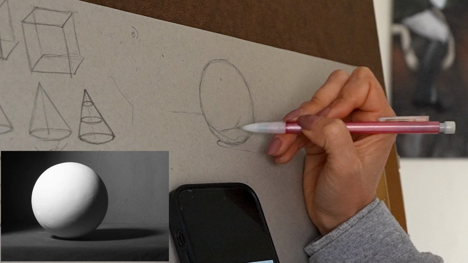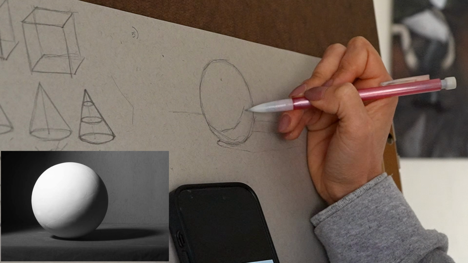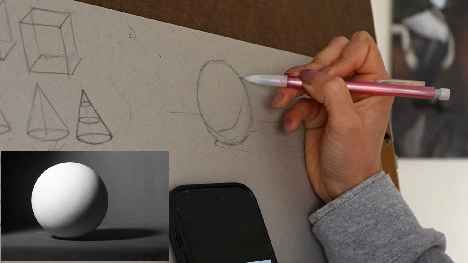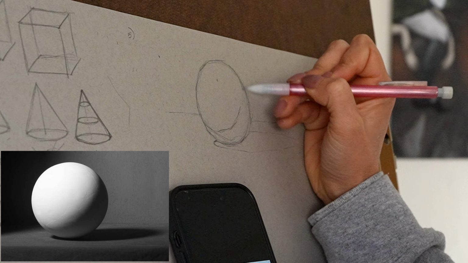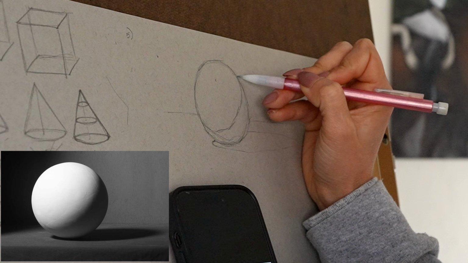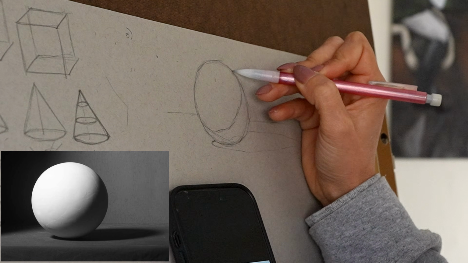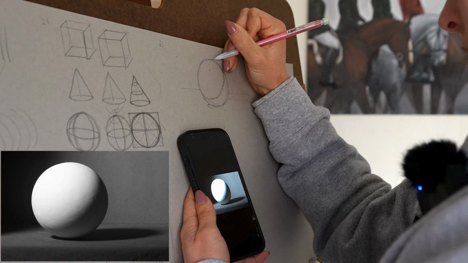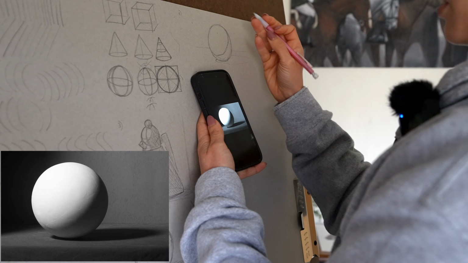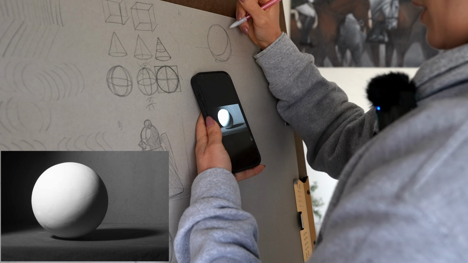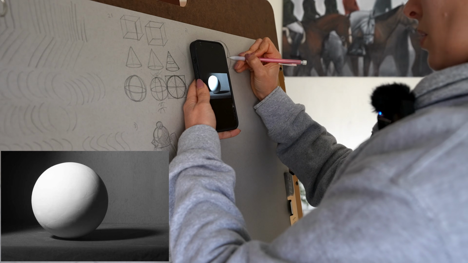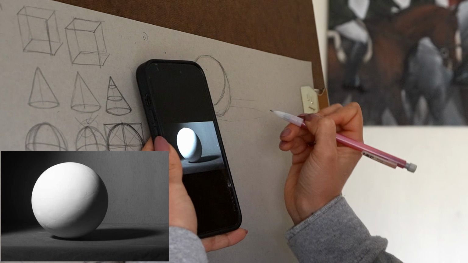So this doesn't have much change, but it is on a very specific curve. The angle of that curve is very, very specific to tell us how round this shape is. Basically, for me, I look at the darkest line of the shadow and make sure that that's how I want it to be. There we go.